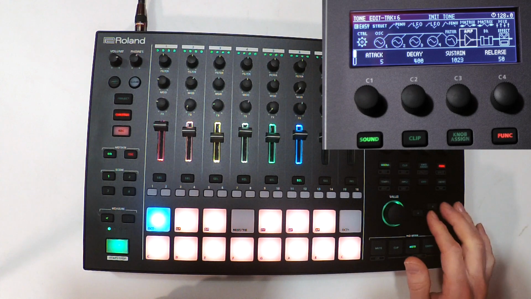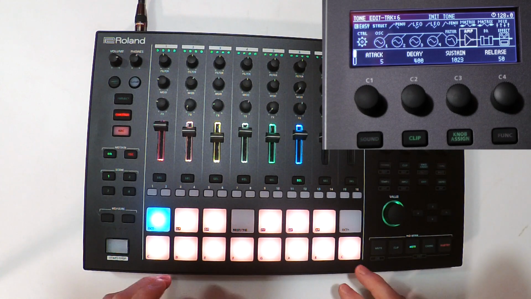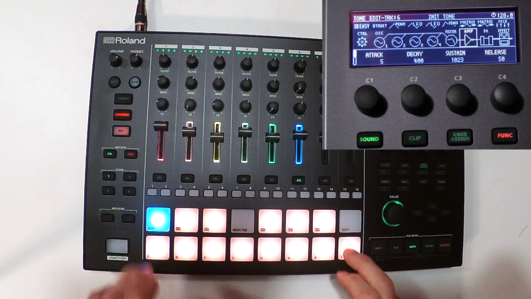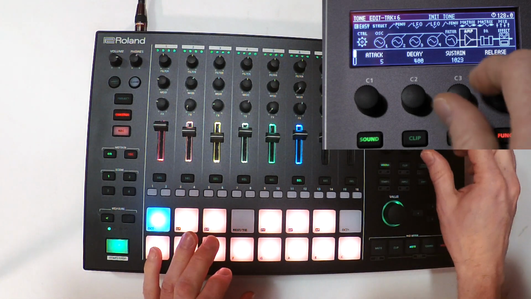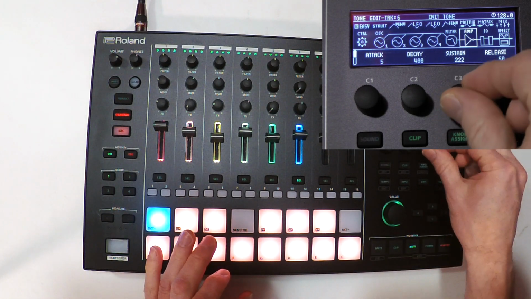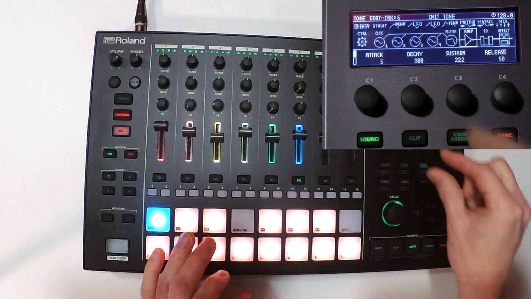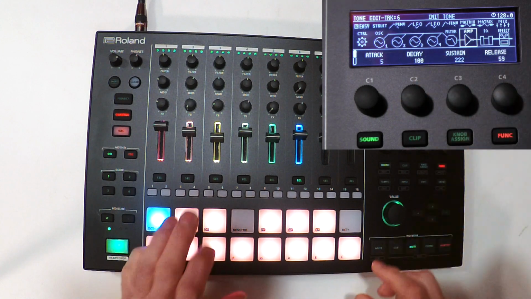Often what you'll want to do is sculpt the amp. On this one, I don't find it needs it, but we could take the sustain quite a bit down, and then you're going to hear the decay a little bit more.